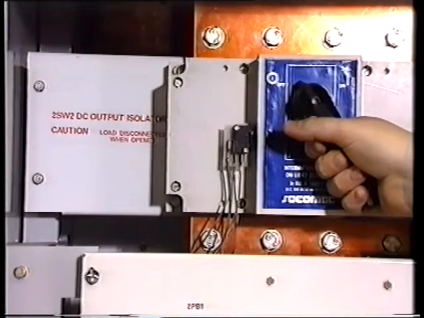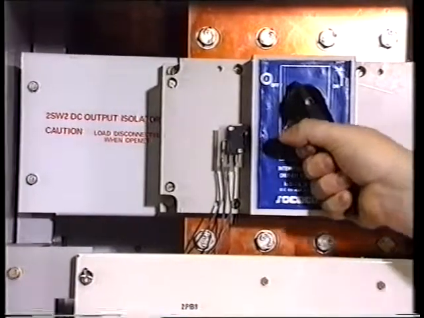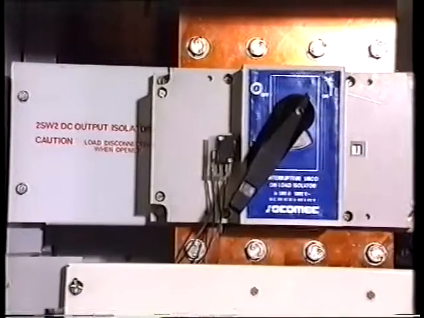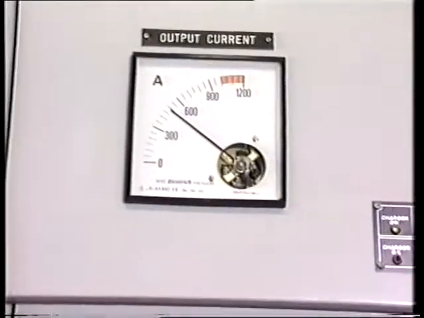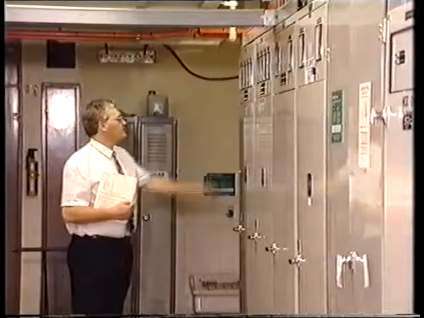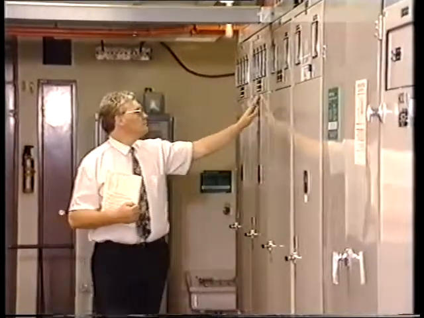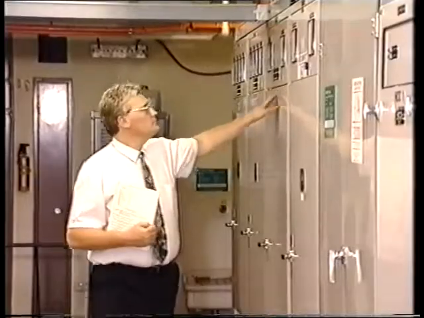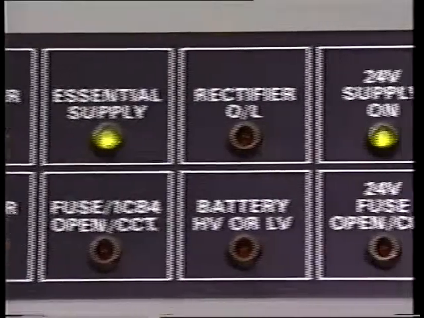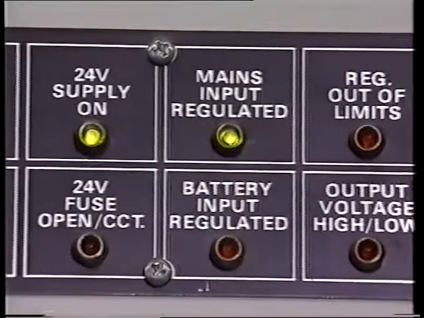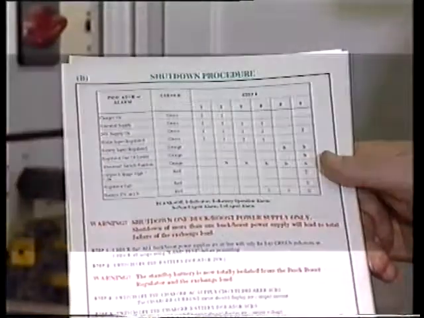Step 5. Switch on the DC output isolator 2SW2. The buck-boost power supply should now supply current at the normal output voltage of 49.5 volts. Check that it is load sharing with the other buck-boost power supplies and only the 4 green indicators are on. The next procedure that may have to be carried out is on card B, shutdown of a unit.